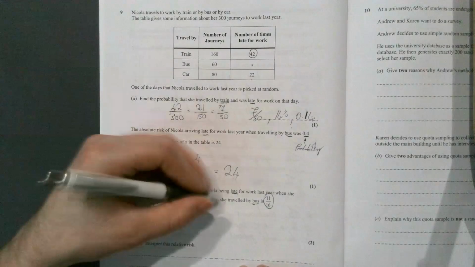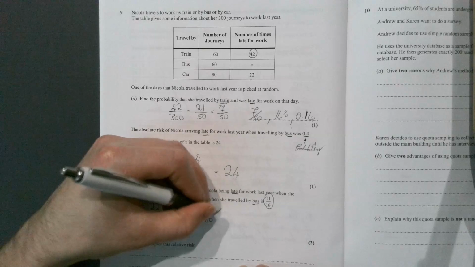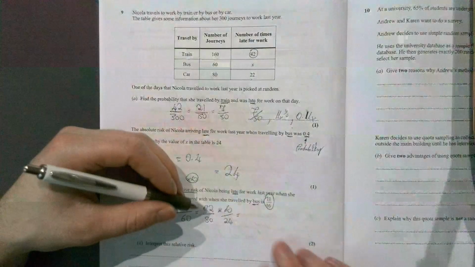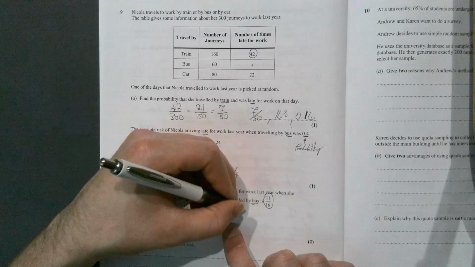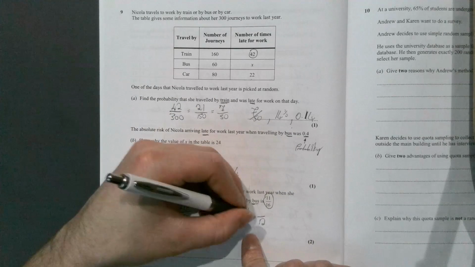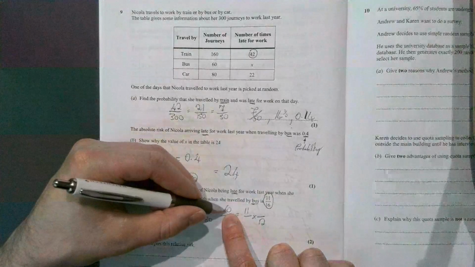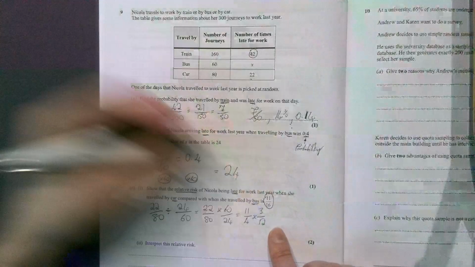What we do with these numbers, to calculate the relative risk, is divide those two fractions. So what we end up with is 22 over 80. Remember your keep, change, flip. So that'll have to be multiplied by 60 over 24. What I could do is simplify this a little bit. So 22 and 24, 2 will divide into those, so 11 and I'll have 12 here. The 60 and the 80, 10 will divide into both of those. Actually 20 will divide into both of those, so that would be 3 and that would be 4. So I'm just trying to get some simplifying in beforehand.